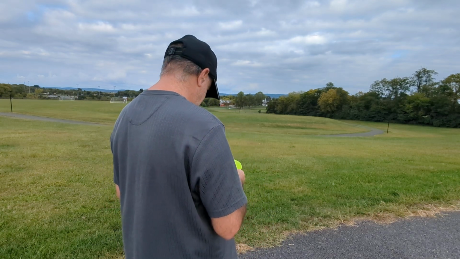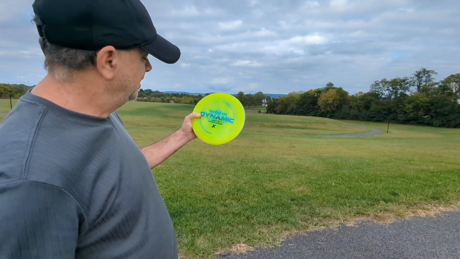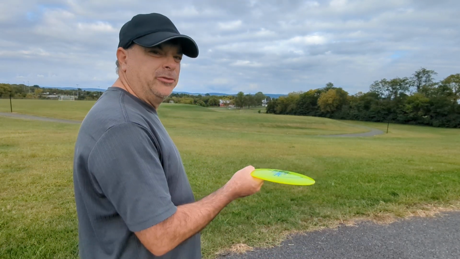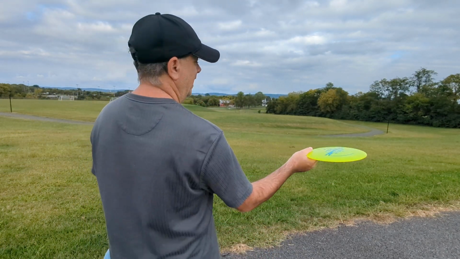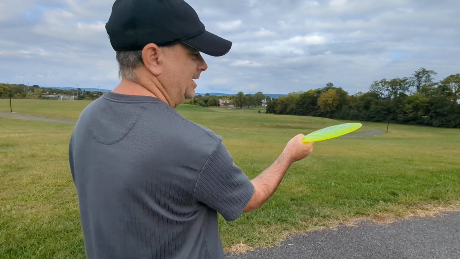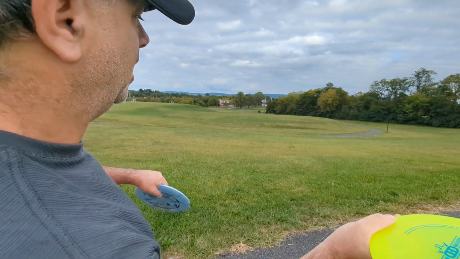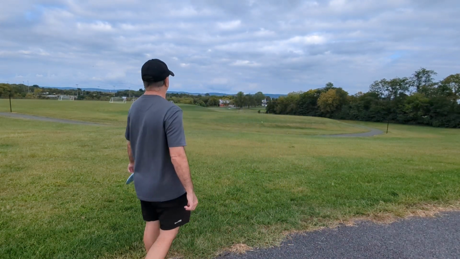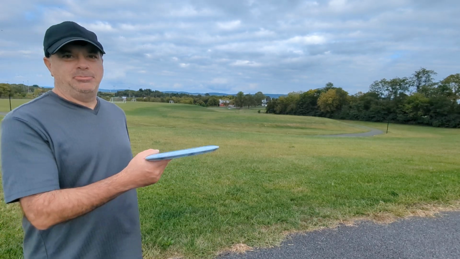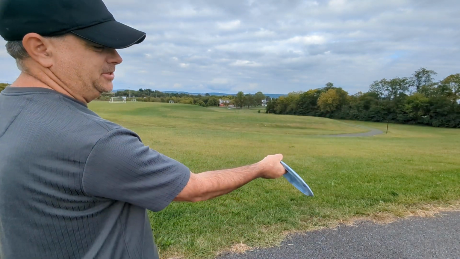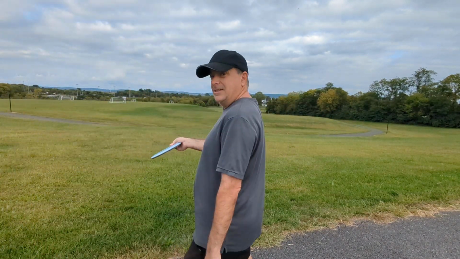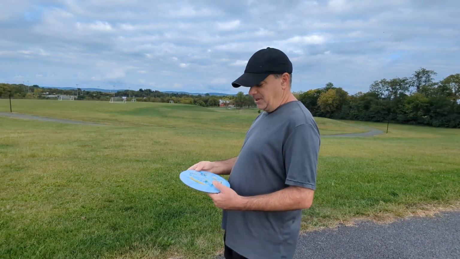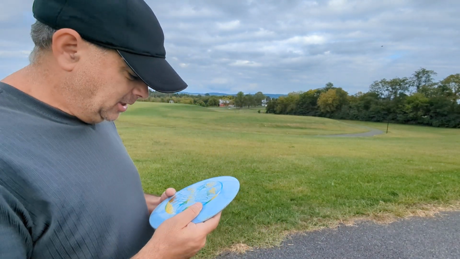This one is a, I don't know what it is, Dynamic Discs Lucid Ice Trespass. And it's too stable for me. It's too overstable, which means I can't really turn it over very well. So I'll put a little anhyzer on it, try to get it some distance, see what happens. Yeah, did you see I put some anhyzer on it? Hyzer, anhyzer, and that was to compensate for it. But I don't know how well it worked.